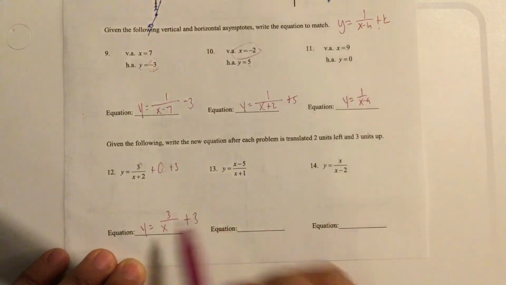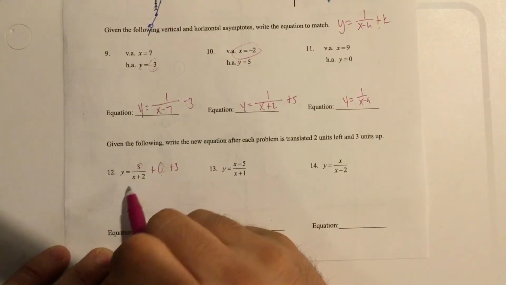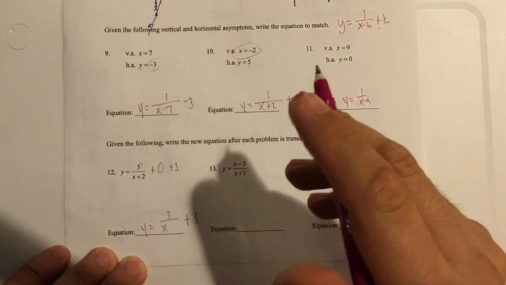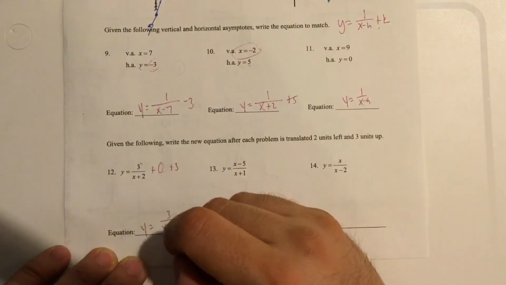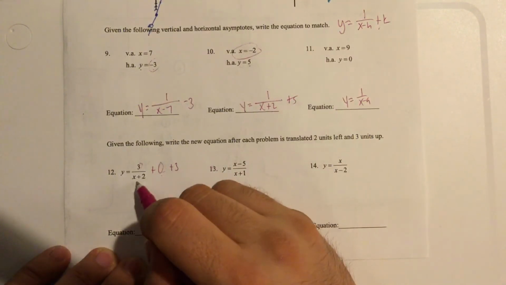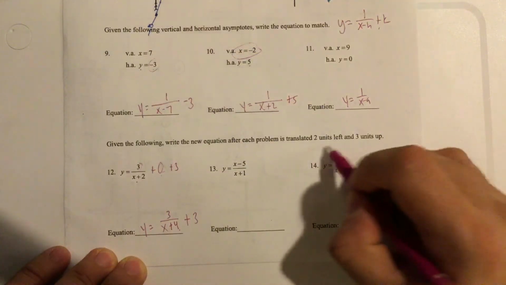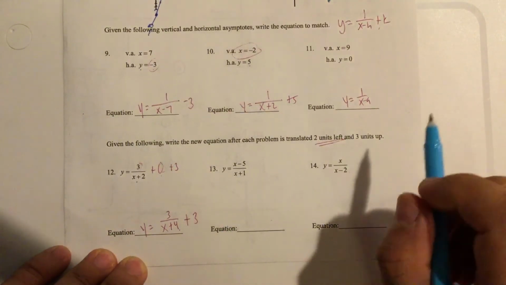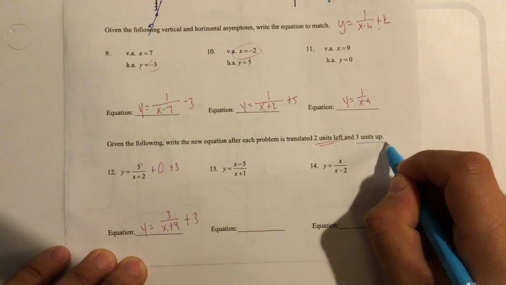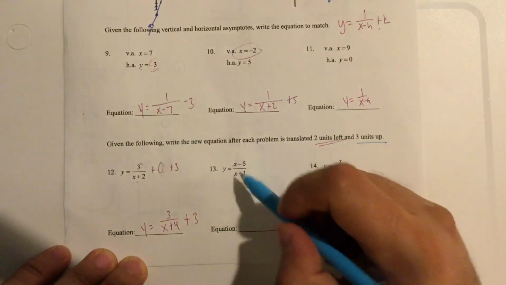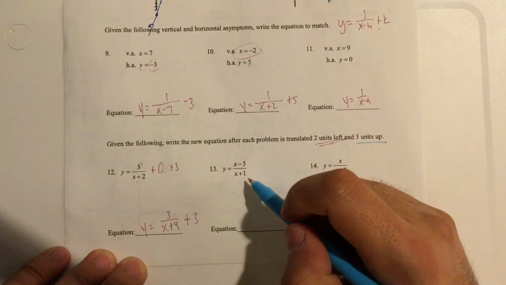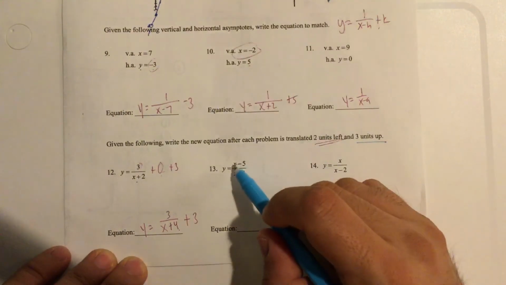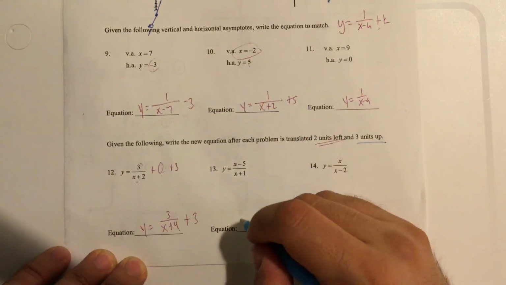So left 2. This currently goes left 2. If you want to go left more, so you're going to add 2 more, it's going to be plus 4. So originally it was left 2, and now it's left 4, which means it has been translated 2 more units additionally to the left. All right, for number 13, this one, if you recall, 3 units up is affecting your horizontal asymptote. So x divided by x is 1. And now if I just plug in a 3 there, 3x divided by x is 3.